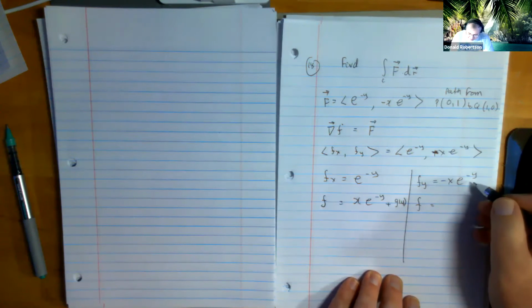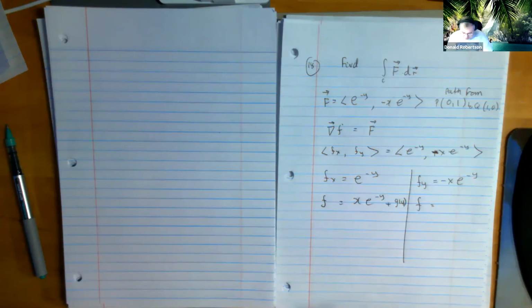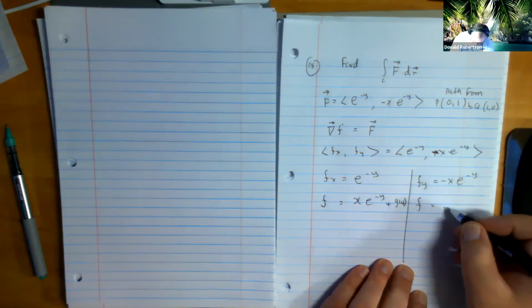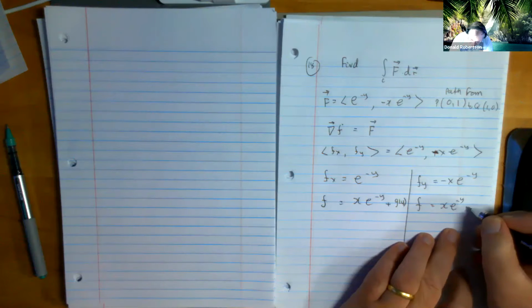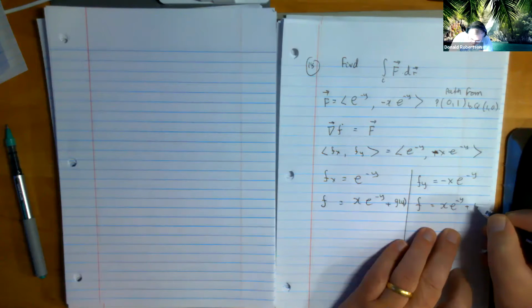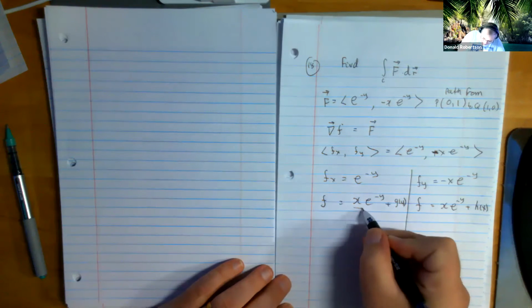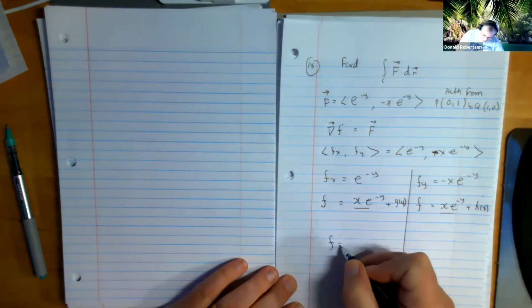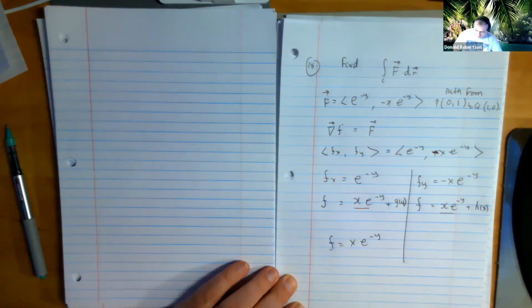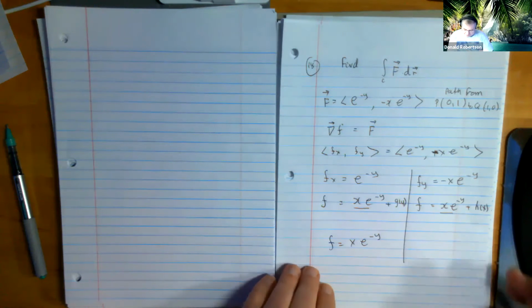Now we'll integrate this fella with respect to y, which gives us a positive x e to negative y. That's why I thought I might have to change that, but I don't. Add some arbitrary function that could be in terms of x. In this case here, don't we get the same term in both cases? So that's it. We now have our potential function.